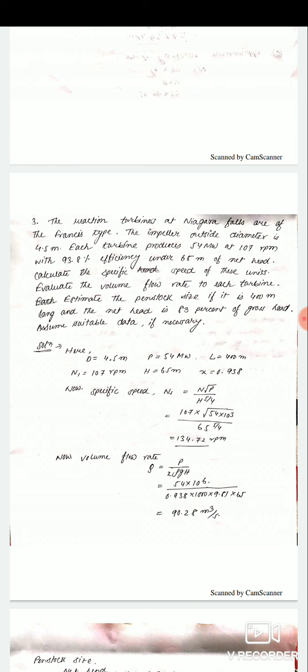Calculate the specific head of this unit. Evaluate the volume flow rate to each turbine. Estimate the penstock size. If it is 400 meter long and the net head is 83% of gross head, assume suitable data if necessary.